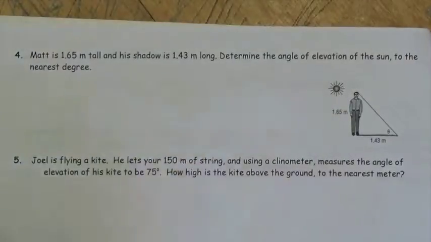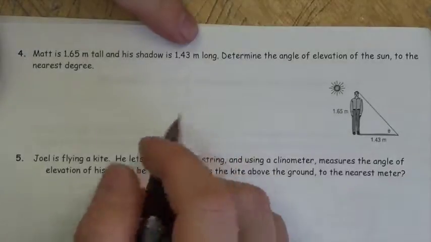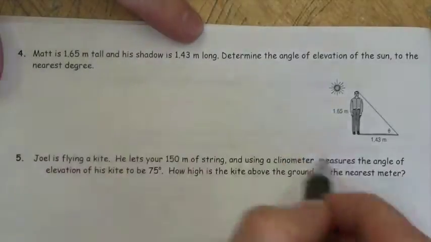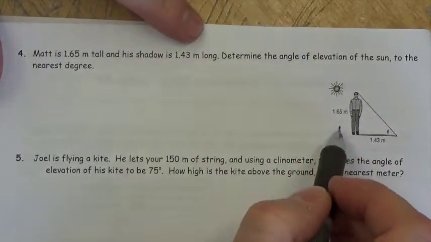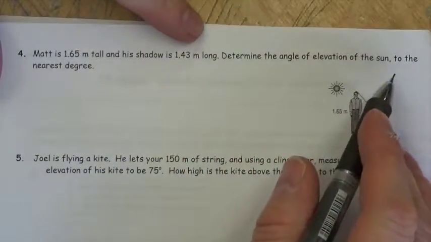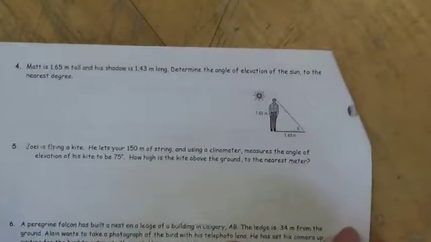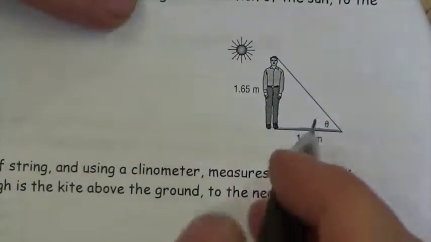All right, this question here is similar to the previous one, but we're looking for something different in this case. Matt is 1.65 meters tall, and his shadow is 1.43 meters long. We're going to determine the angle of elevation of the sun to the nearest degree.